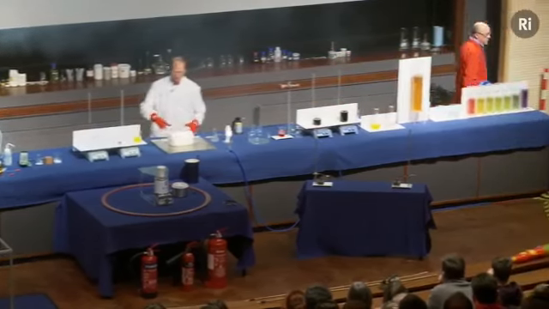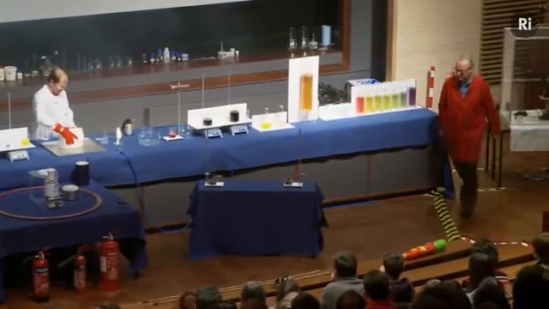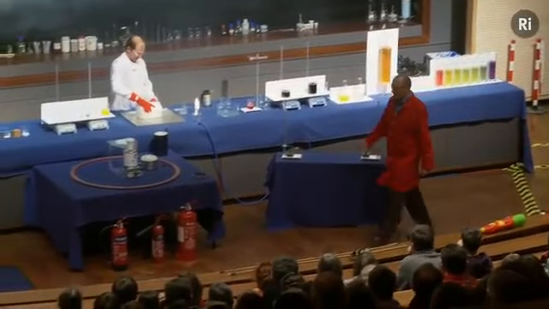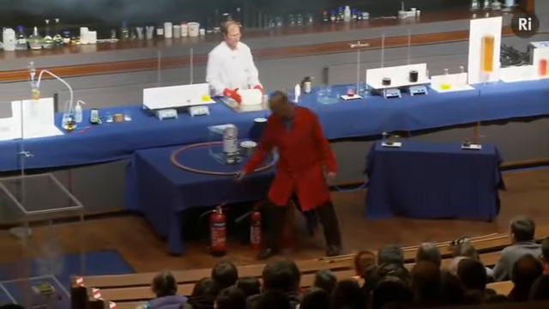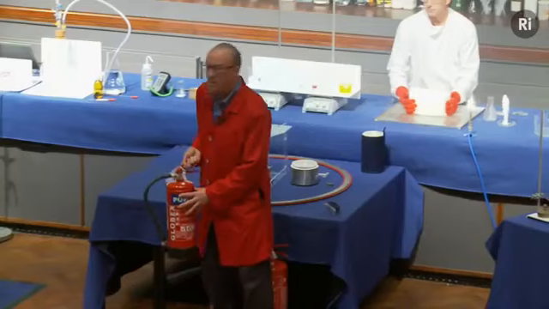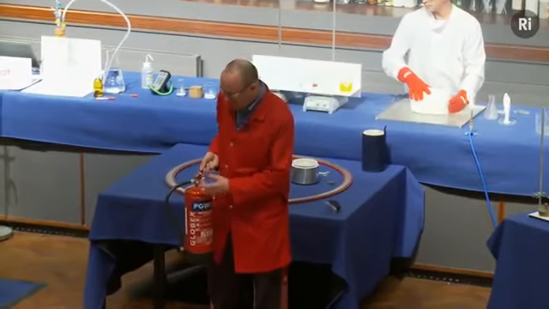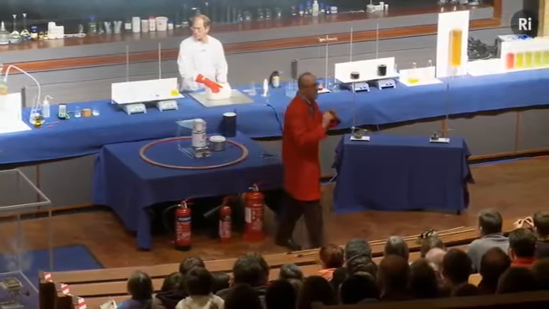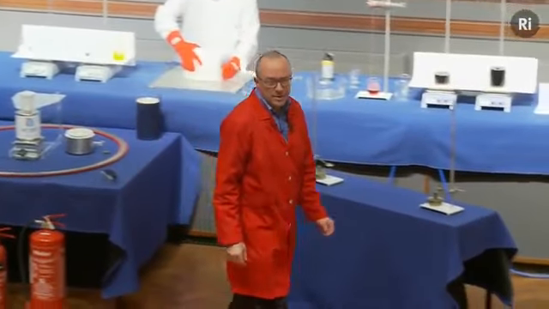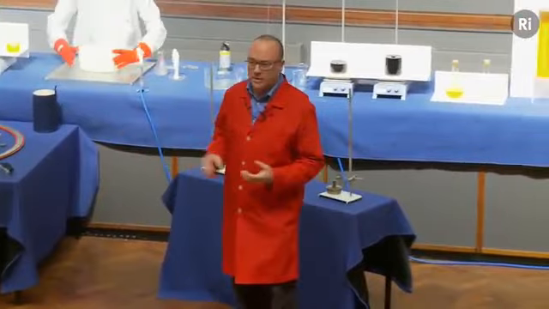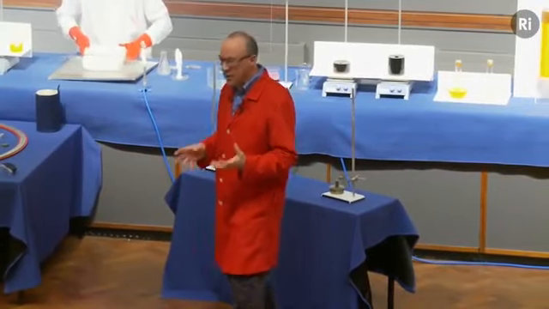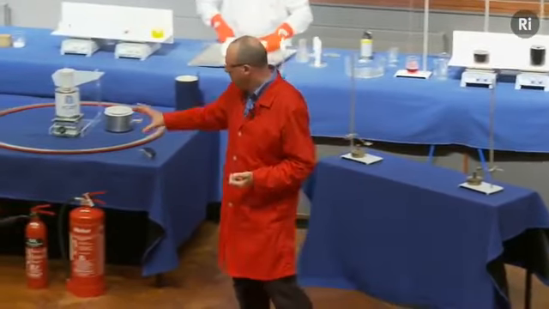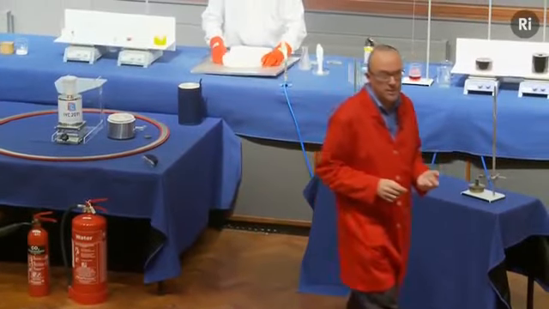Okay, we have a third kind of fire extinguisher, and that's this one. This is called a dry powder fire extinguisher. It contains a powder and it's pressurized. When we set this off, the powder comes out of the hose and we can squirt it at the fire and put the fire out. Now these are actually extremely good fire extinguishers. If you have an extinguisher in your kitchen or one in your car, it's probably a dry powder extinguisher.